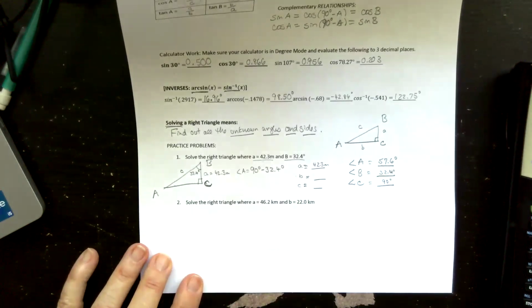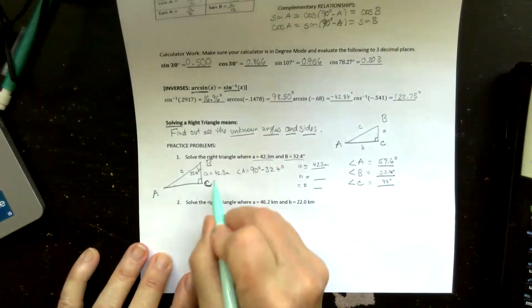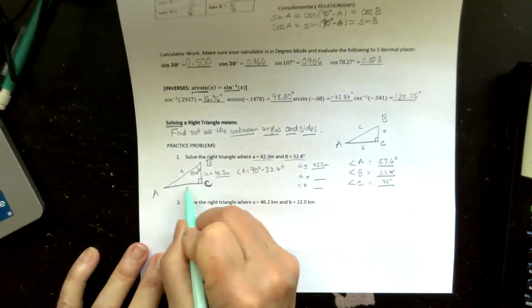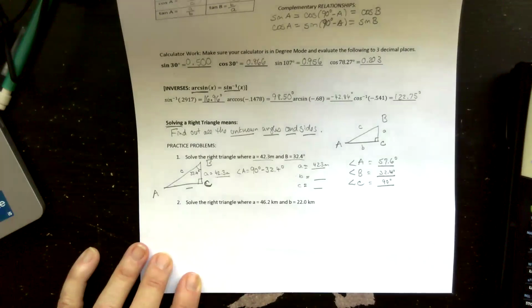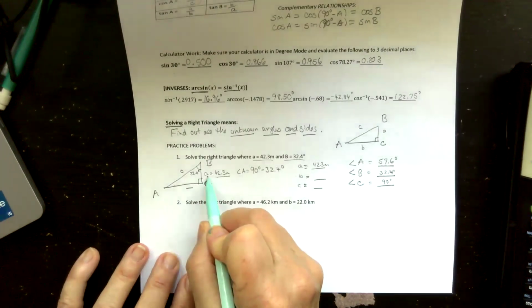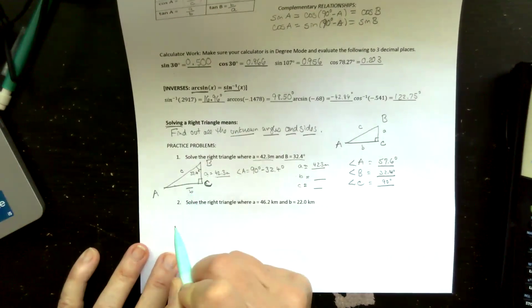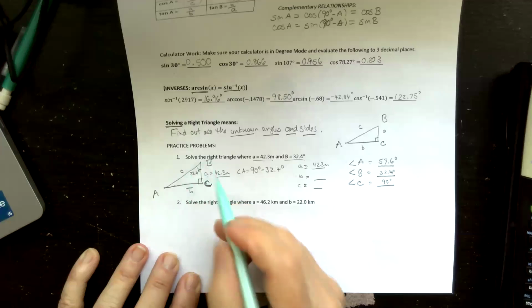So I'm going to use trig ratios to figure this out for my right triangle. What I know is a. What I don't know is b. What I'm going to do is come up with a trig ratio that involves a, something I know, with b, something I don't know. I'm going to choose angle B. They told me that.